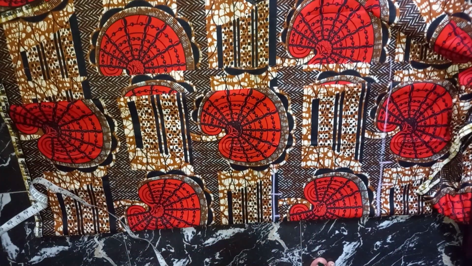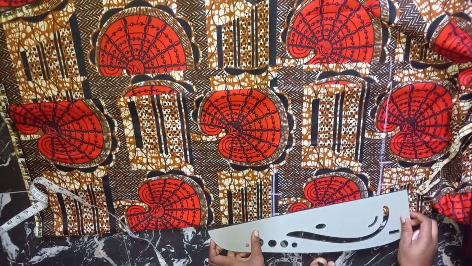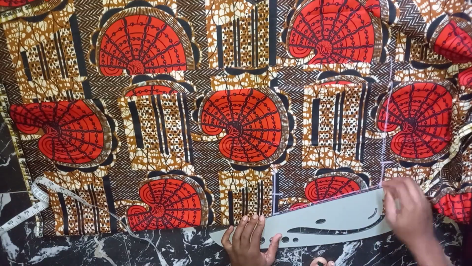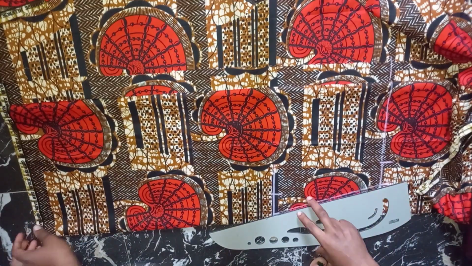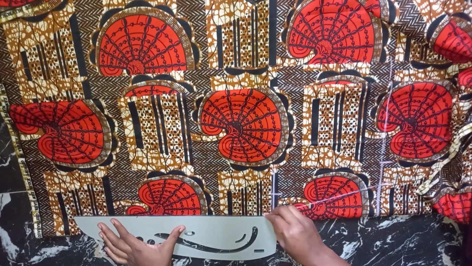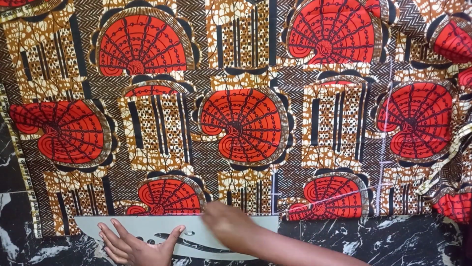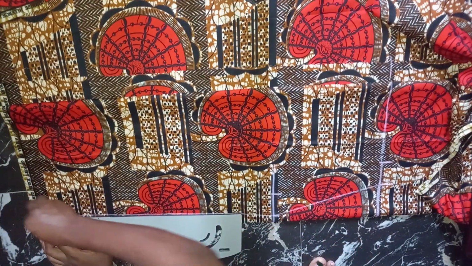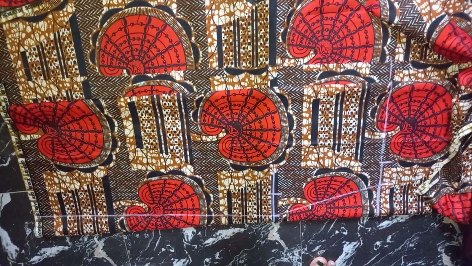Now I'm going to connect my waist to my hip measurements. This is what I have. Then I'm going to curve the bottom part of it. So this is what it looks like. I'm going to go ahead and cut this out now.